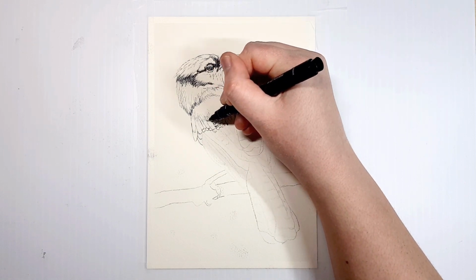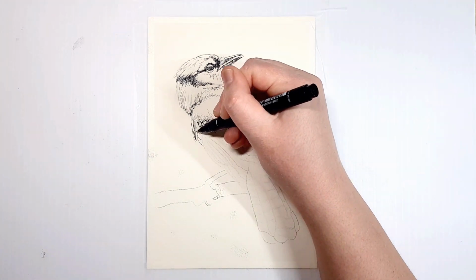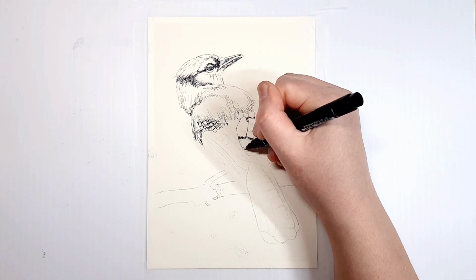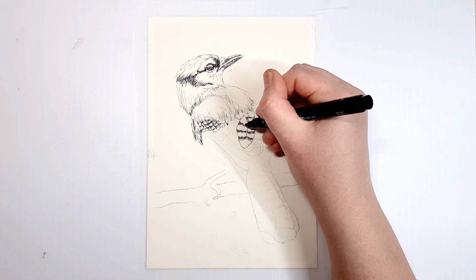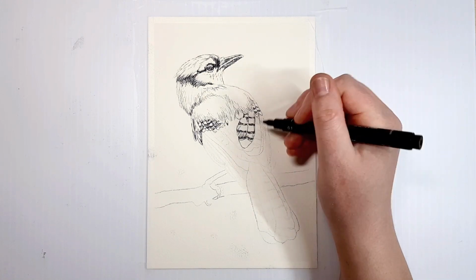For example, if you want a blurry background, don't just rush over it. Make sure that it's perfectly blended. Make sure that it's as well rendered as everything else on your piece. Make it look like it's intentionally done that way and not that you rushed over the background because you didn't think it was as important as the main subject.